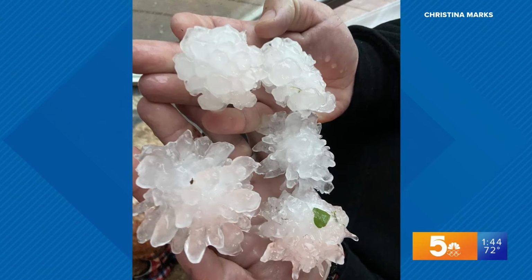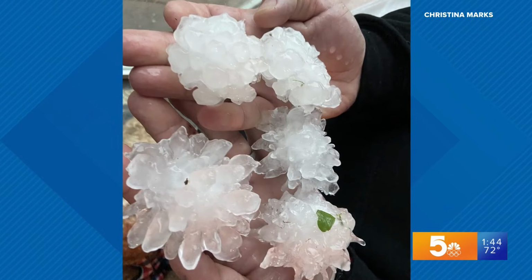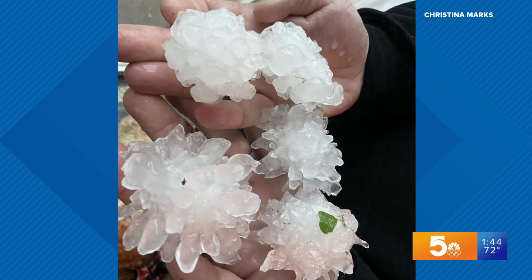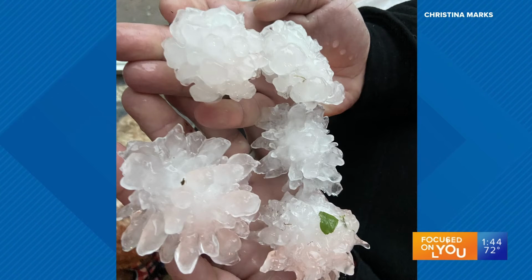You know, we're all used to that round, smooth hail, but this is what's been falling today, and is that really an example of how turbulent this storm is? Yeah, the storms are full of turbulence. They are full of wind. There's a lot of wind.